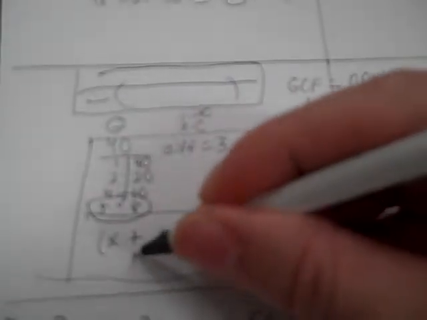Okay, so that's factor number 1, and that's factor number 2, and then I'll be able to solve. So x plus 5 equals 0, or x minus 8 equals 0. Minus 5, 1x is going to equal negative 5, so there's our first answer. Plus 8, 1x equals 8, there's your second answer.